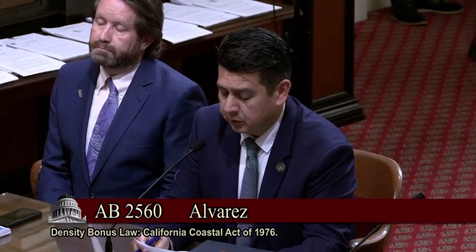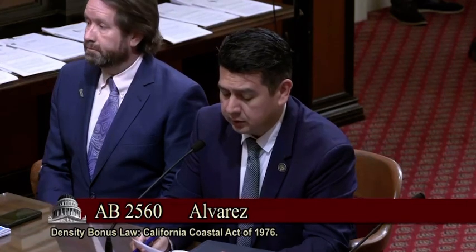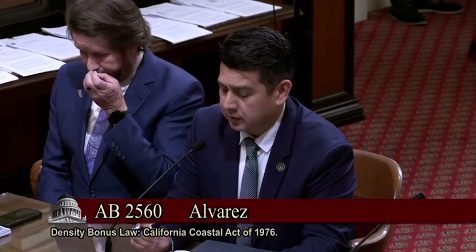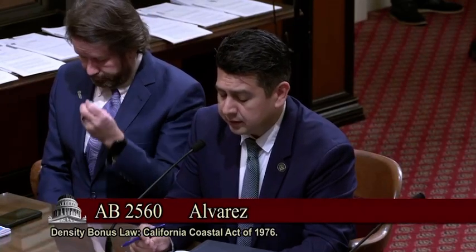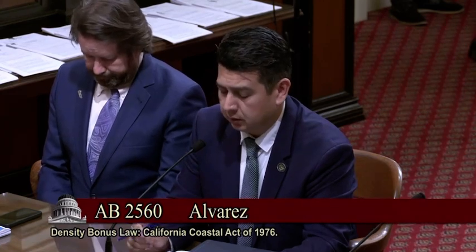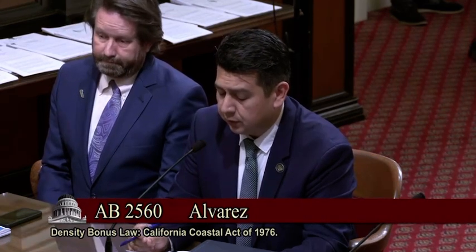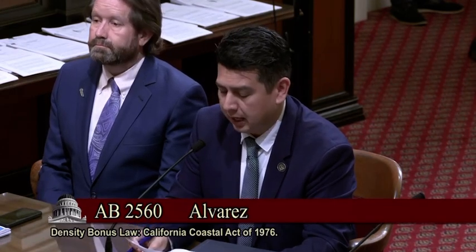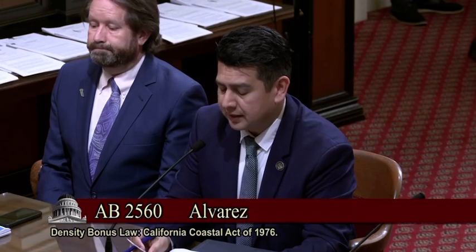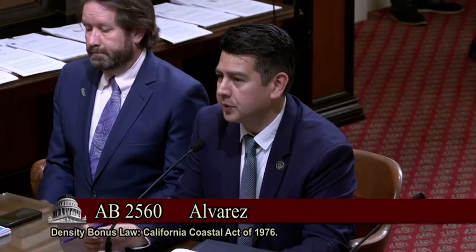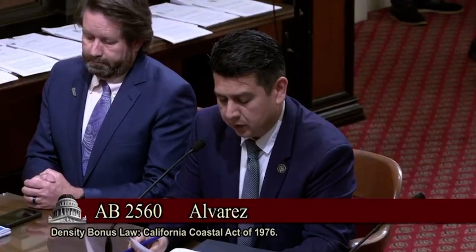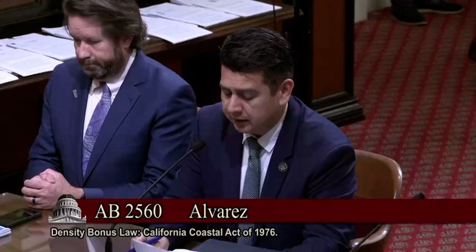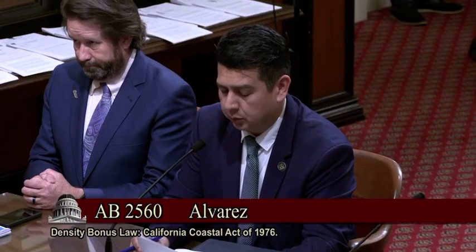Additionally, state density bonus is arguably the most appropriate housing law to implement on the coast. A developer can only utilize the incentives of this law in areas previously determined by the local cities and counties to be fit for housing, not just for single family, but for multi-family housing. And this was a designation that the Coastal Commission had to certify themselves through their local coastal plans. In other words, outside of the exemptions, this bill only applies to areas that have already been decided were fit for housing by local government.